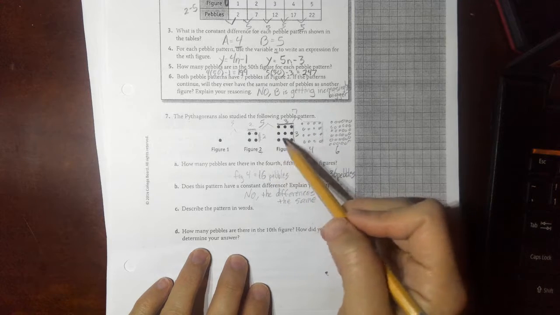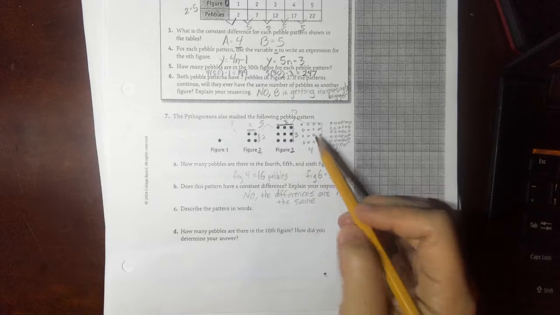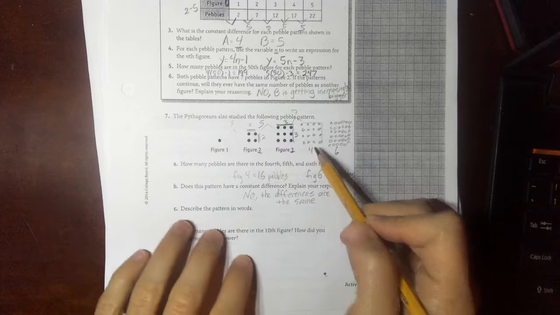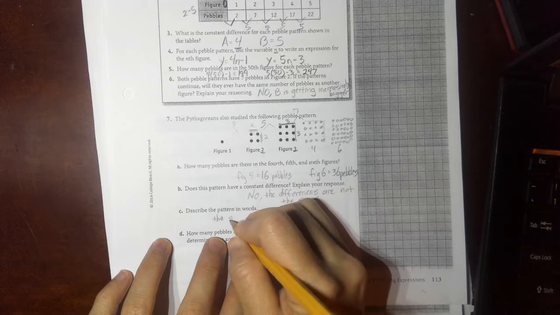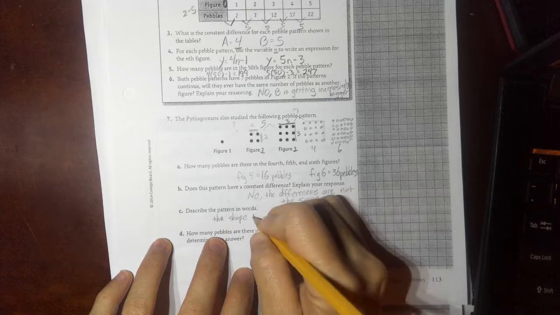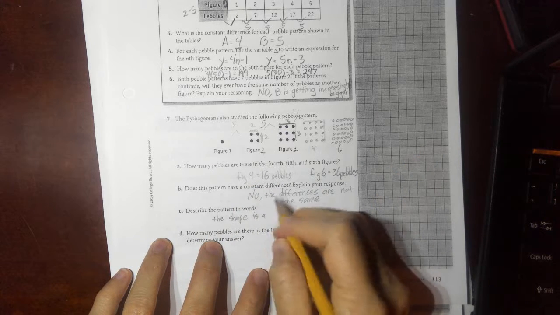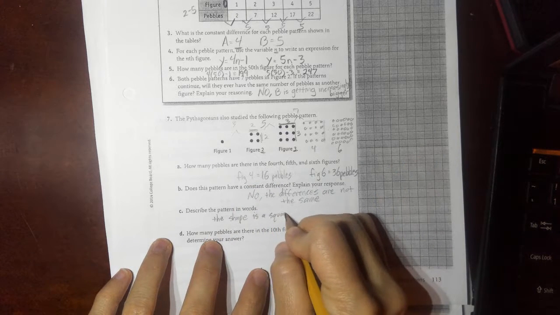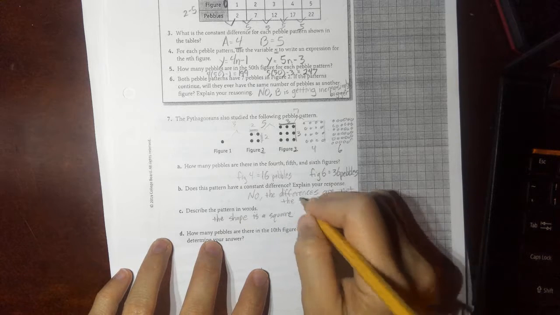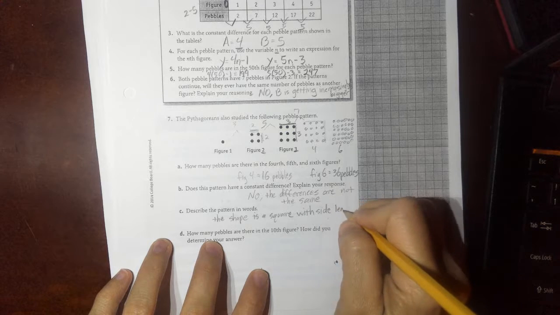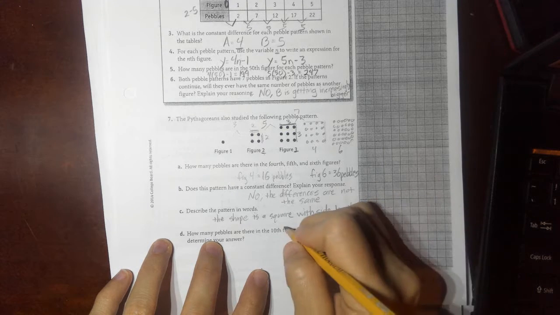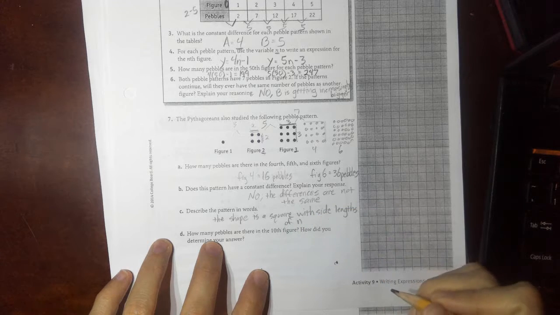And it's the same number that the figure is. So we could put here the shape is a square with side lengths of n. Whatever the n is, that's the side length.